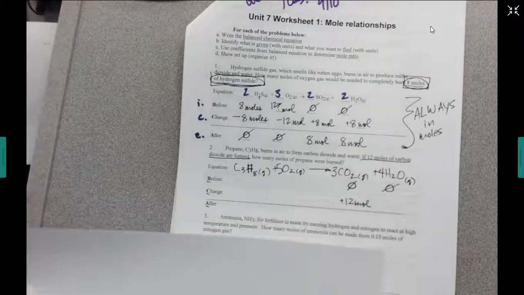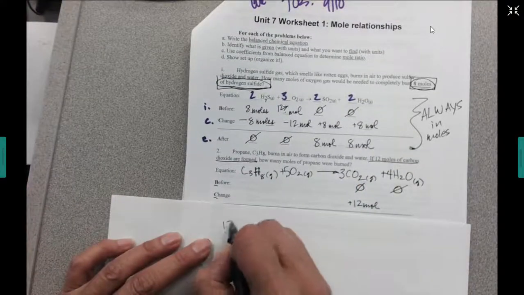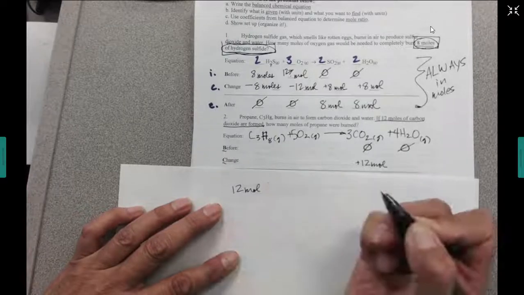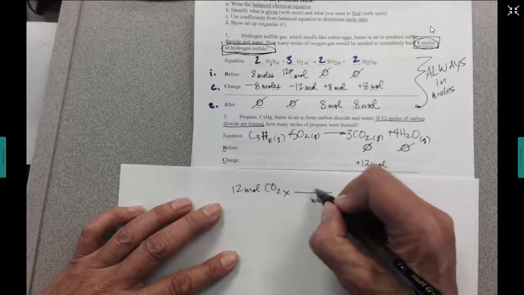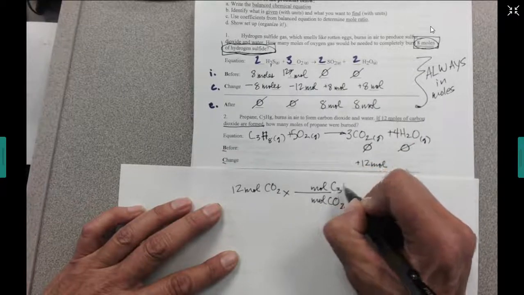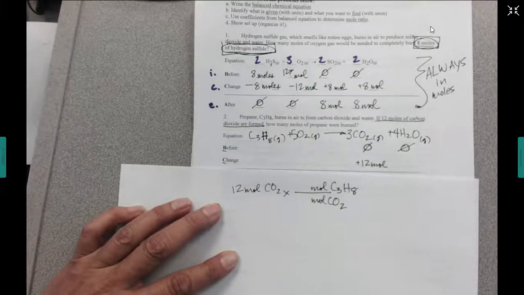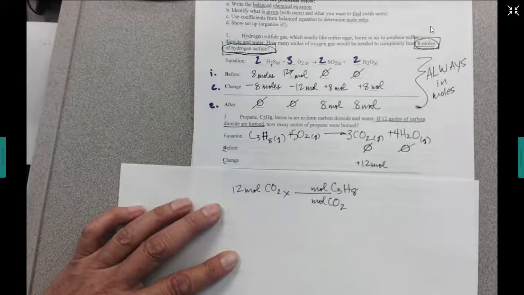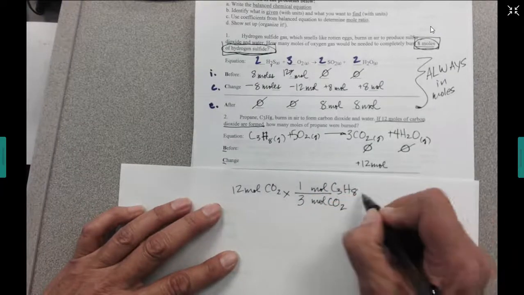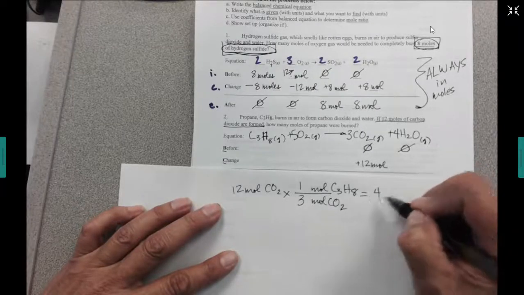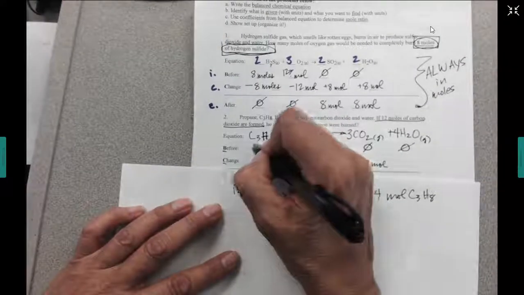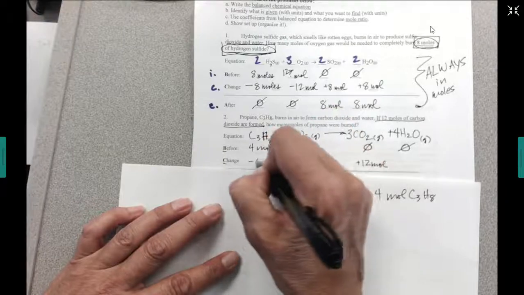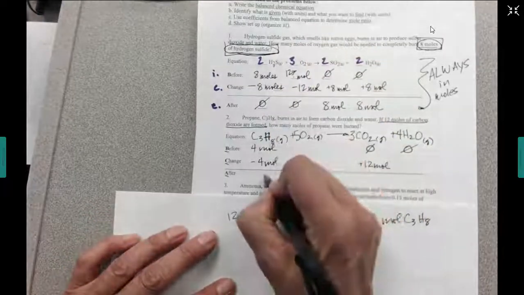If you're not sure how to do that, you can do it using math. You say you got 12 moles of the CO2 to start with, and you want to go from moles of CO2 to moles of the C3H8, right? Coefficients. What's the coefficient in front of C3H8? 1. What's the coefficient in front of CO2? 3. So what's 1/3 of 12? 4. All right, they won't all get this easy. So I must have started with 4 moles of this stuff, right? I used up all 4 moles of it, and I had none left over.